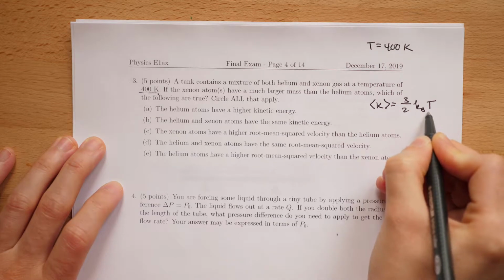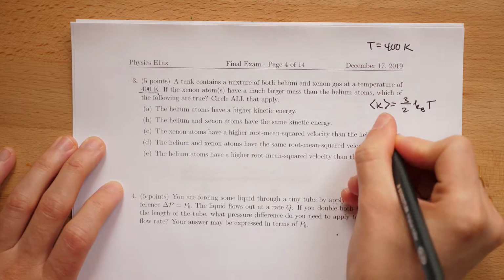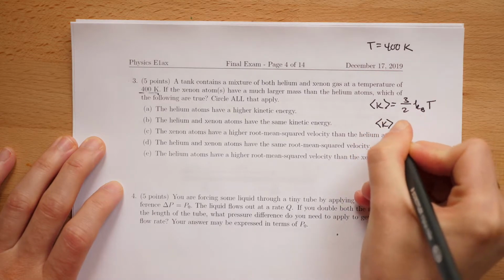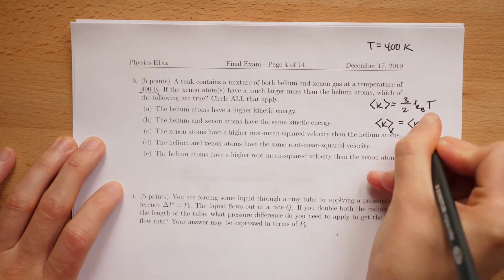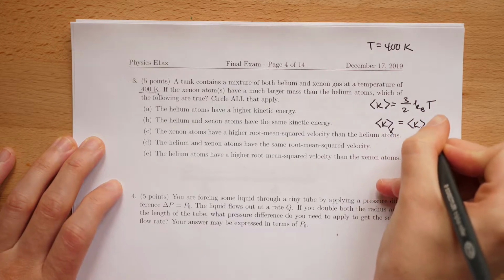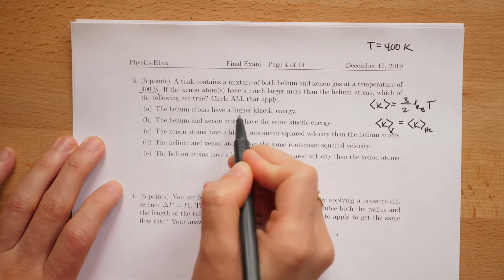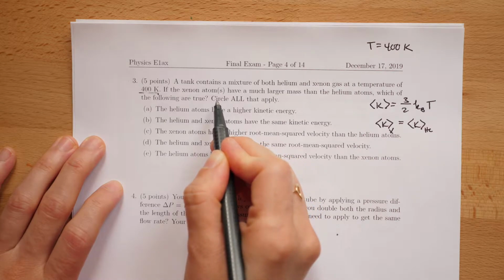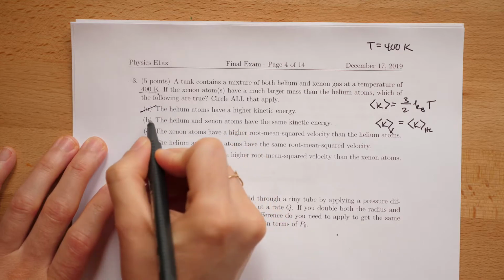So if they have the same temperature, they have to have the same average kinetic energy, which means the average kinetic energy of the xenon atoms has to be equal to that of the helium. So that one's wrong, and B is true.